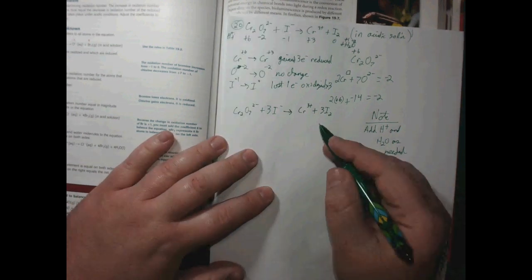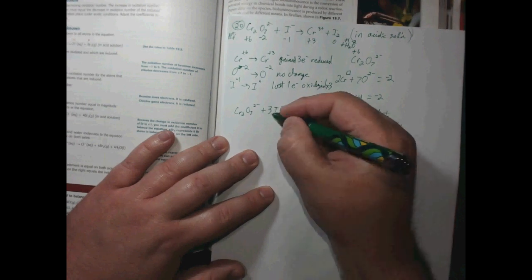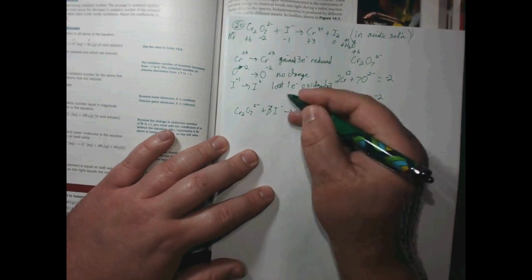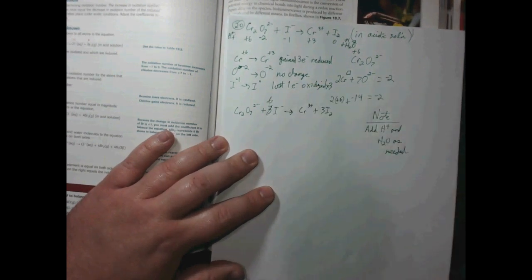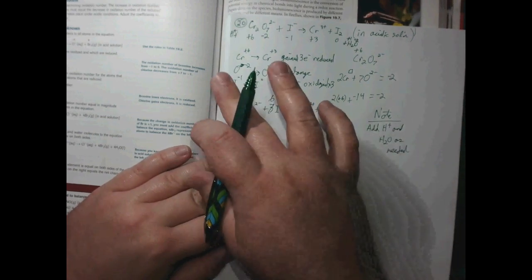Which immediately we can notice 3 times 2, that's going to be 6. I'm going to need 6 of these. So I can already scratch that out. Just put 6. It's got to match up. You got to have the same amount. So, what else are we missing?